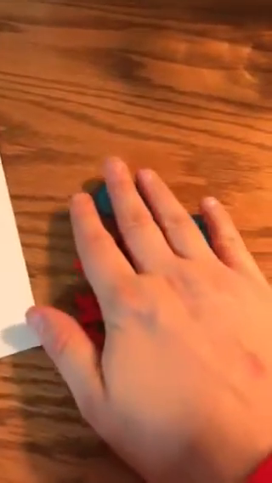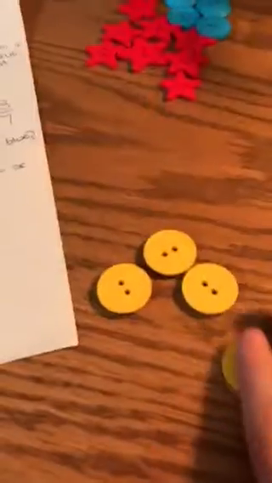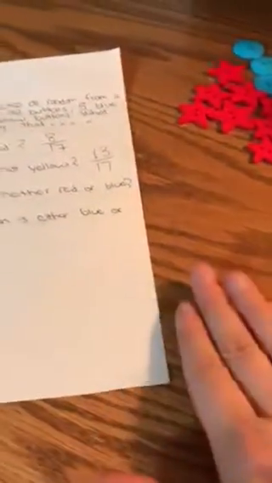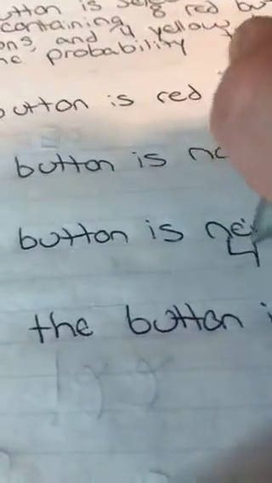Now the next one would be that the button is neither red nor blue. So they would take all these away. They're going to count just the yellows. 1, 2, 3, 4. So this is going to be 4 over 17.